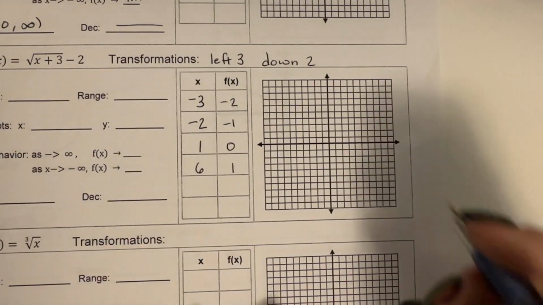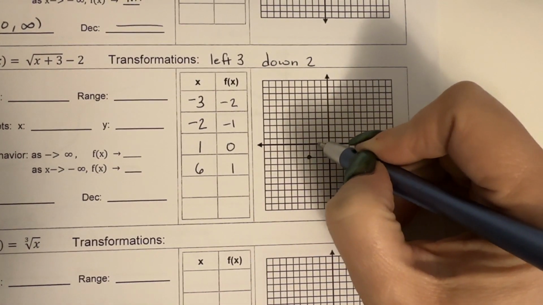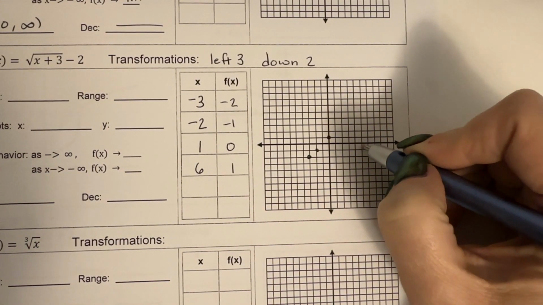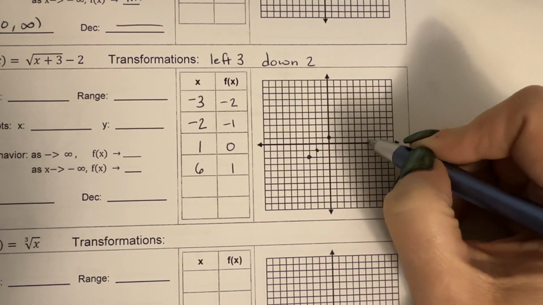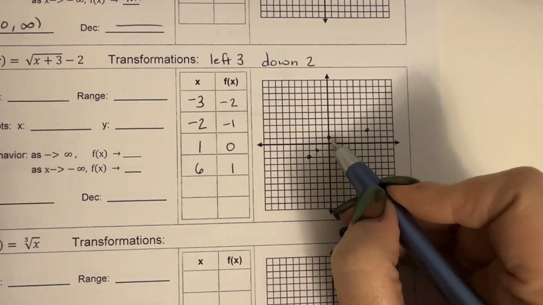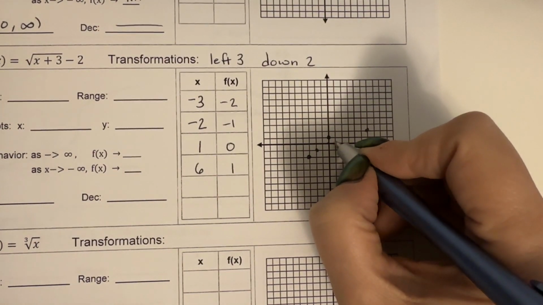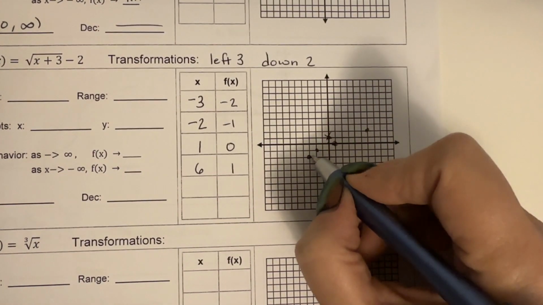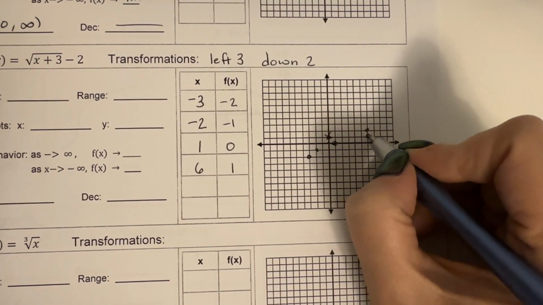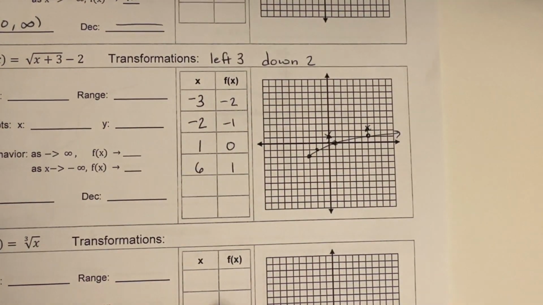Now, let's go graph. So I've got -3, -2, -1, 0 and 1, and over here 5, 6, up 1. Hang on, I think I've got one in the wrong spot. Oh, yep, that one's in the wrong spot. Okay, so now let's go over. Oh, looks like I got 2 of them in the wrong spot. There we go, fixed those. All right, so now we've got our nice graph looking like that.